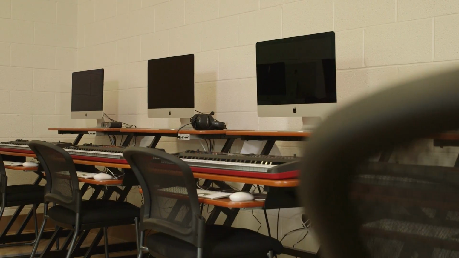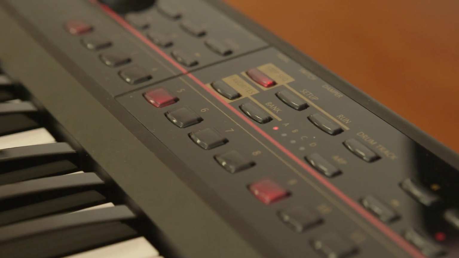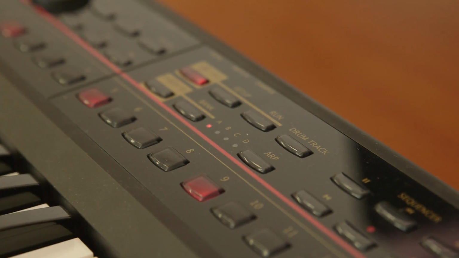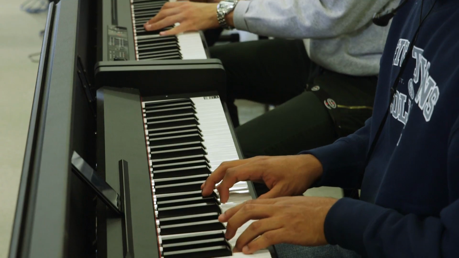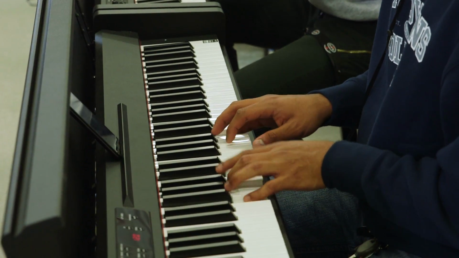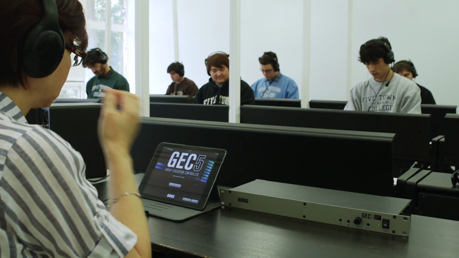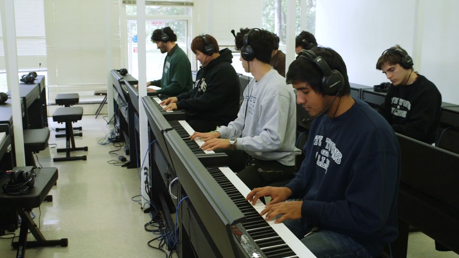One of the things the configuration of a music technology lab with the GEC enables a teacher to do is to allow kids to work on their own creative pieces. It really revolutionized the way we think about music education. So much more readily can the teacher now differentiate instruction.